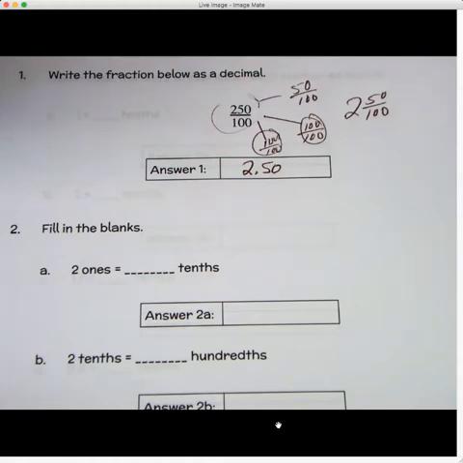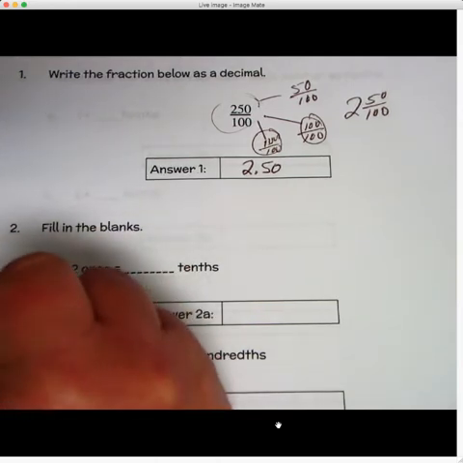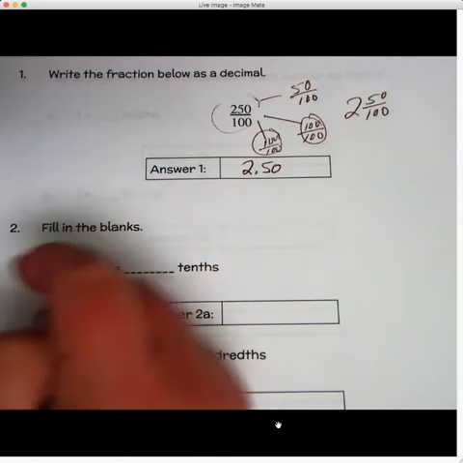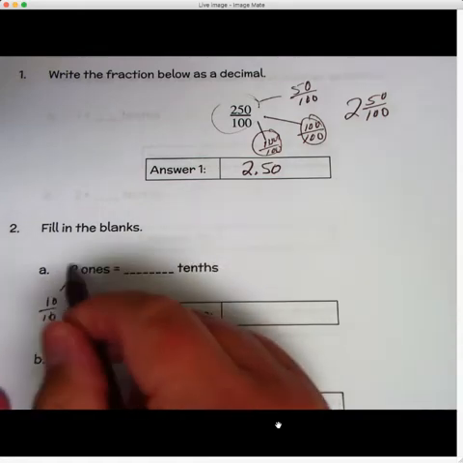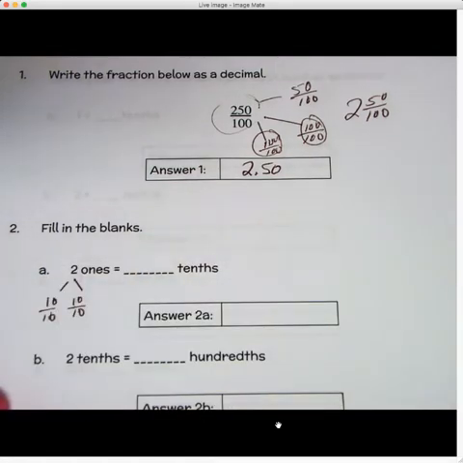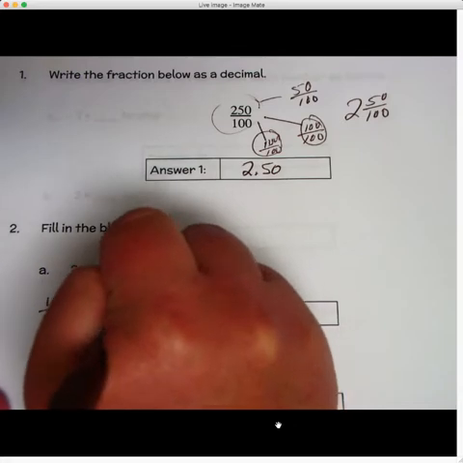This one wants to know, if I have 2 ones, how many tenths do I have? Think about what we know about this. I want you to think about this in fractions. If I have 2 ones, then I have 10 tenths, and I have 10 tenths more. There's 1, there's 2. So 2 ones, how many tenths do I have altogether? I have 10, 20 tenths.